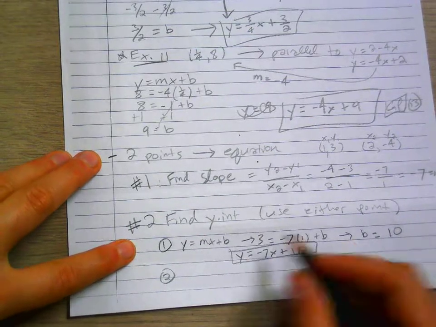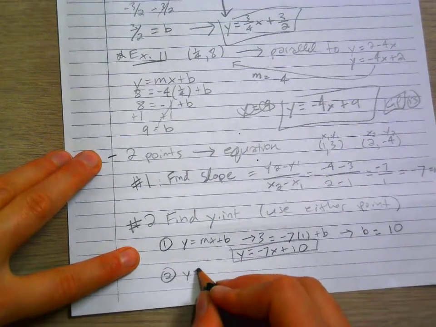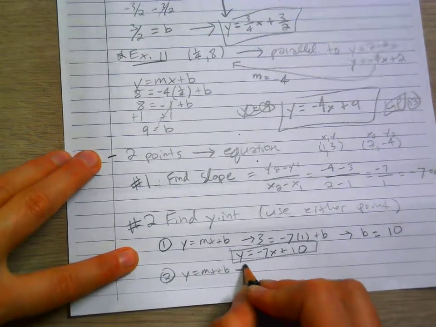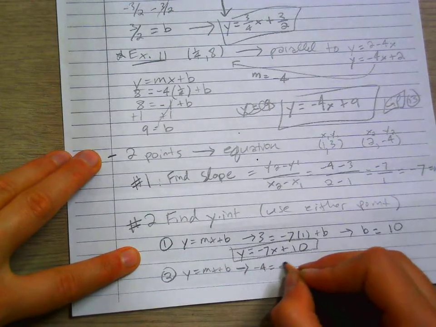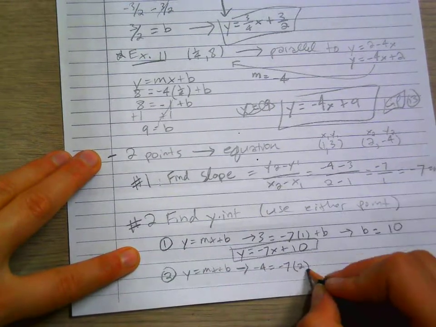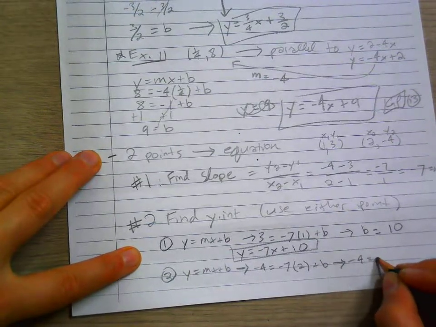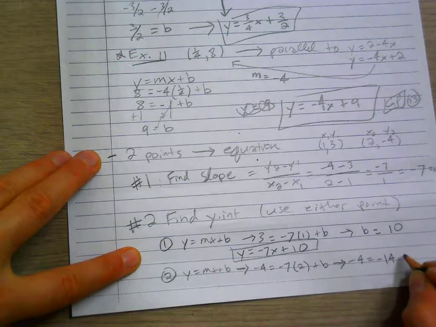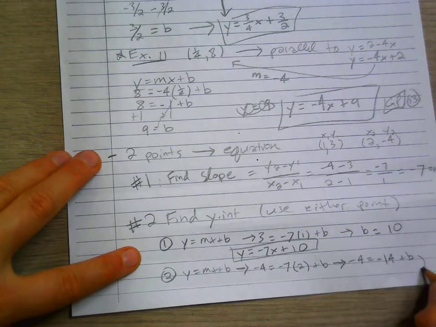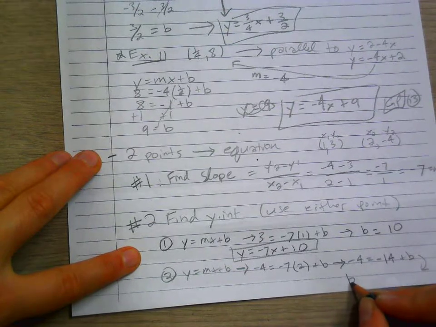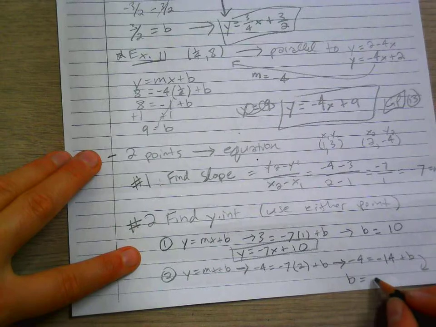We can do the same thing using this point. So if I have this equation, y equals mx plus b, I can input these values. Negative 4 is equal to negative 7, input 2, plus b. That becomes negative 4 equals negative 14 plus b. It becomes b equals negative 4 plus 14, which is equal to 10.